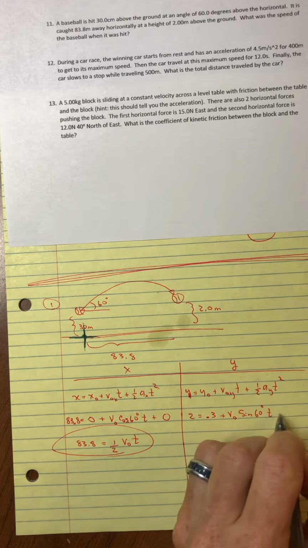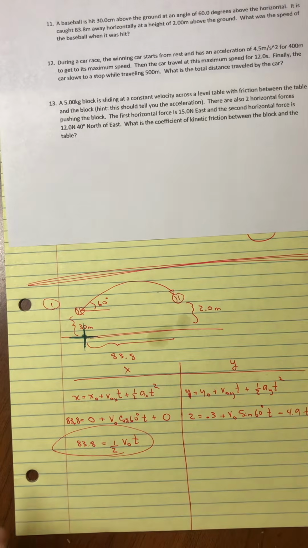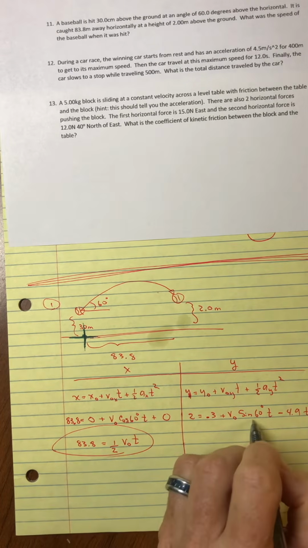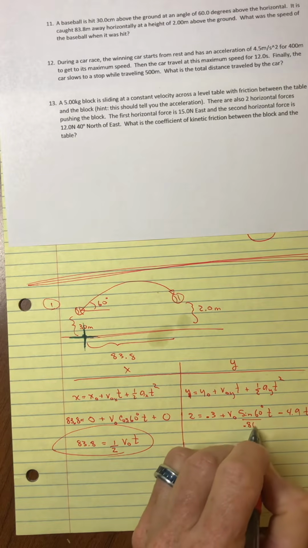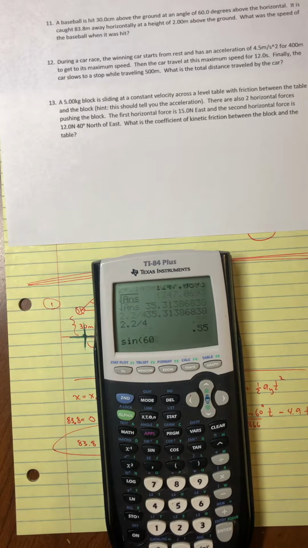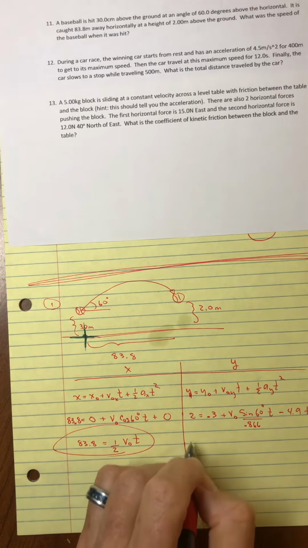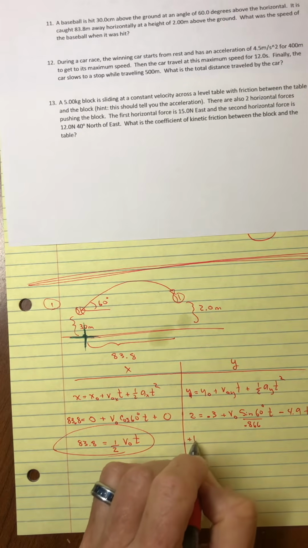And 1/2 the acceleration would be the negative 4.9 T squared. And I would expect you to kind of get out your calculator for the sine of 60. But so that's that root 3 over 2. And if I move this over to here, I get a plus 1.7.